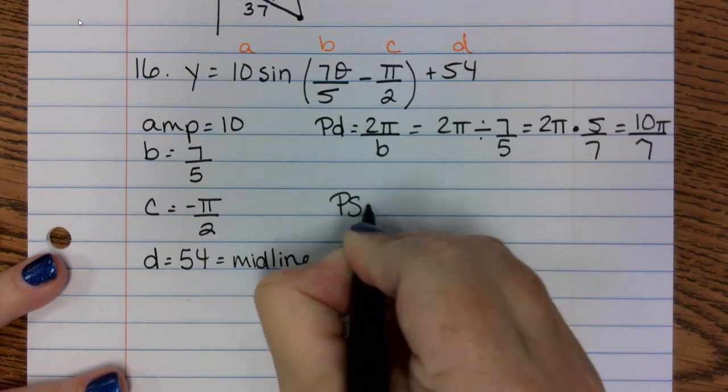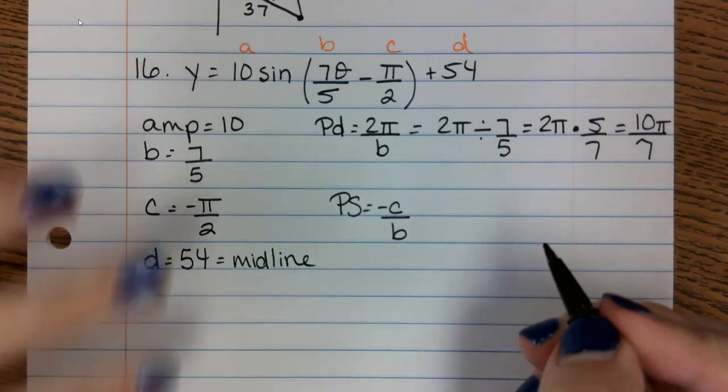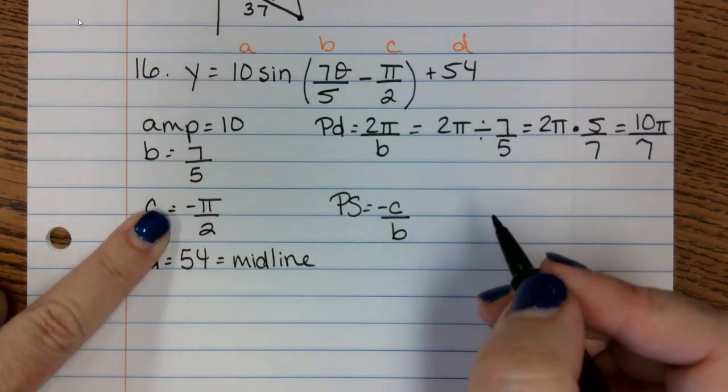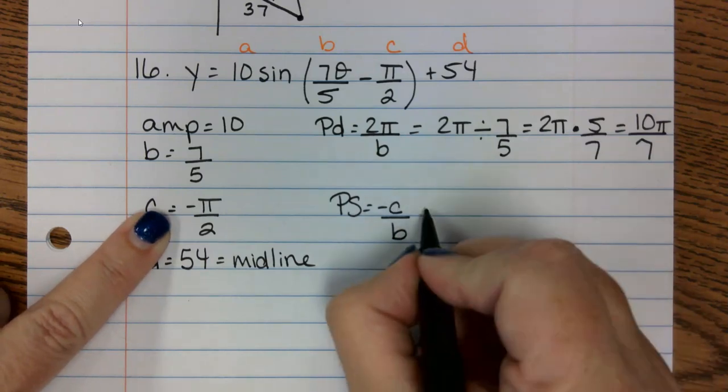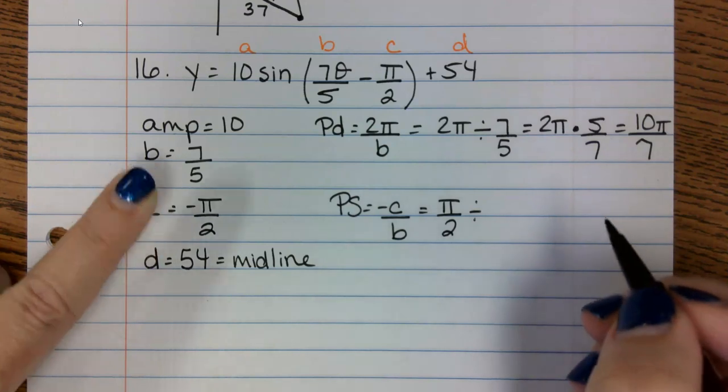Phase shift is opposite C over B. Now notice I have two fractions. We're going to write this old school. So negative pi over 2 is already negative. I'm going to change the sign so it becomes positive, divided by B.